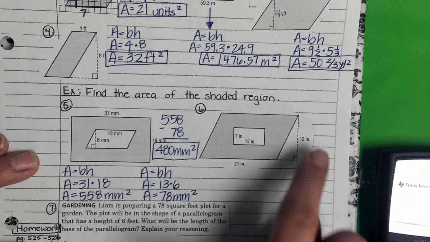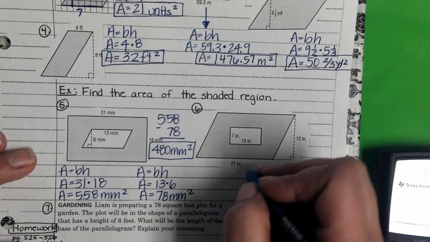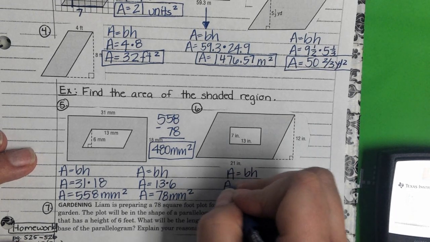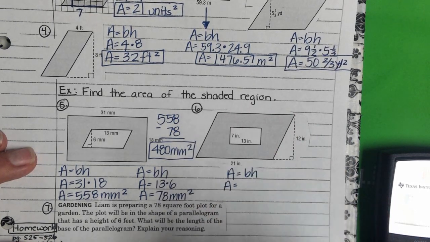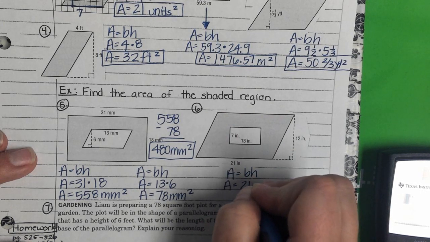And this time we flipped it around. This time we have a parallelogram on the outside and a rectangle on the inside. So area is equal to base times height. What is my base on this parallelogram? 21 inches? Okay. What is my height?